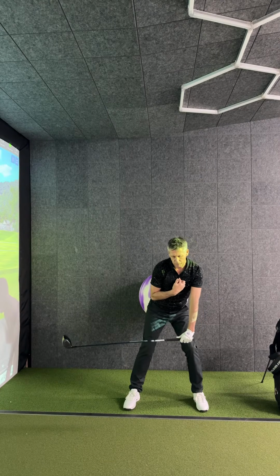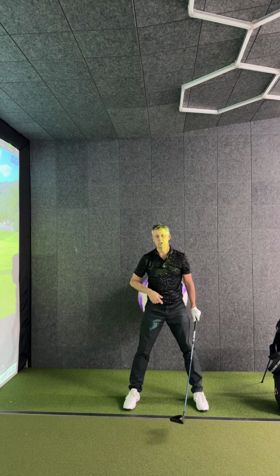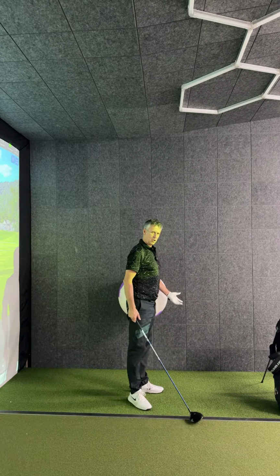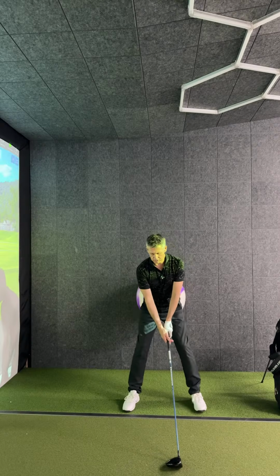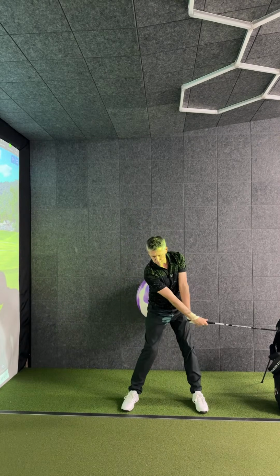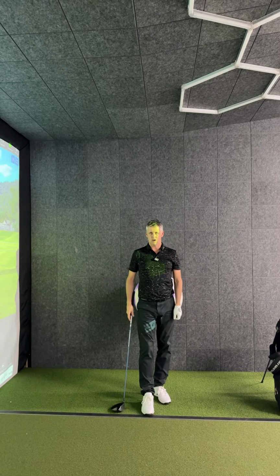If I change the pitch of my spine, it would now give me the opportunity to unload the shaft more. So doing the Swiss ball drill where you put it on your left hip and you make backswings and you really feel how your top half can move back behind the ball will give you more opportunity to unload the golf club down at strike.